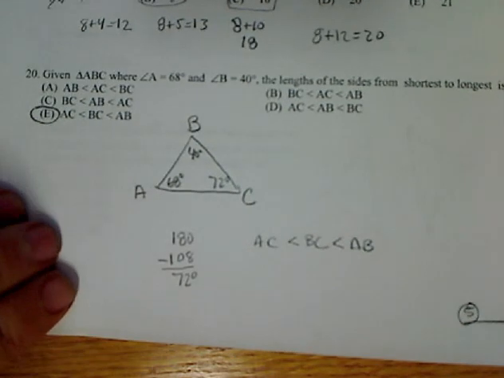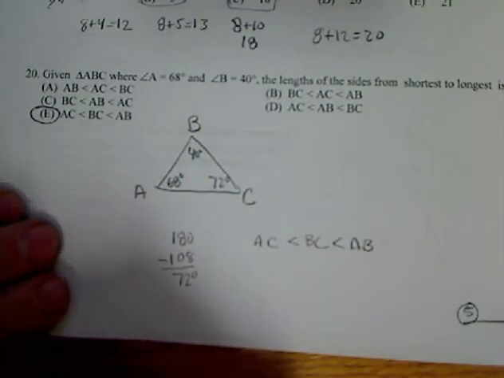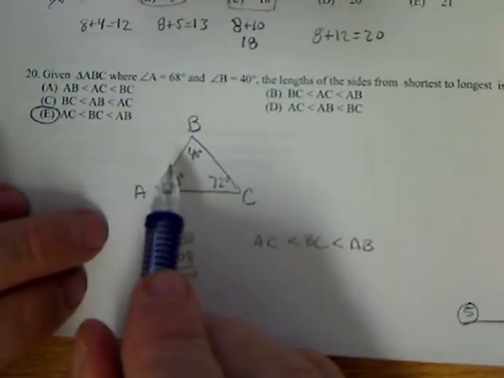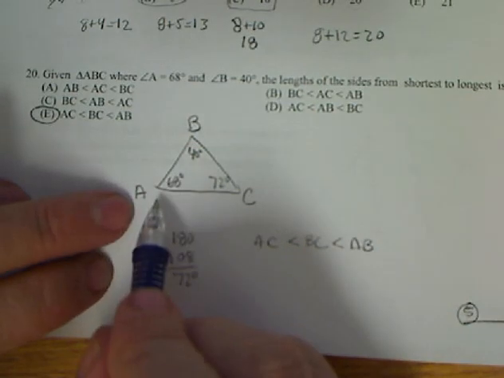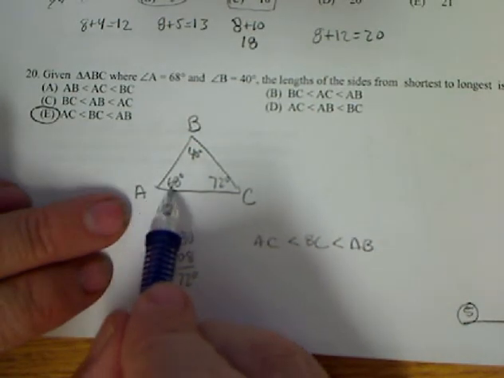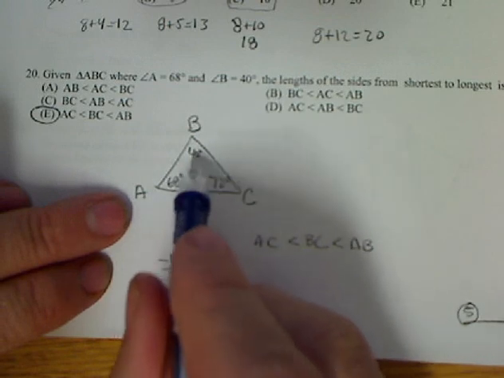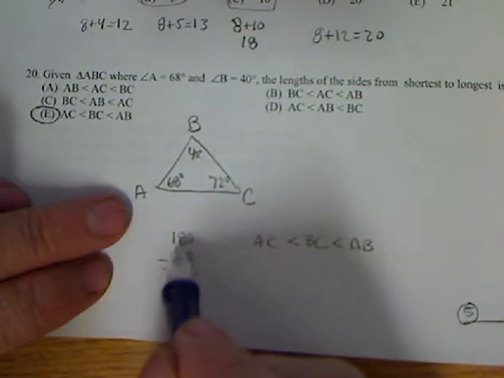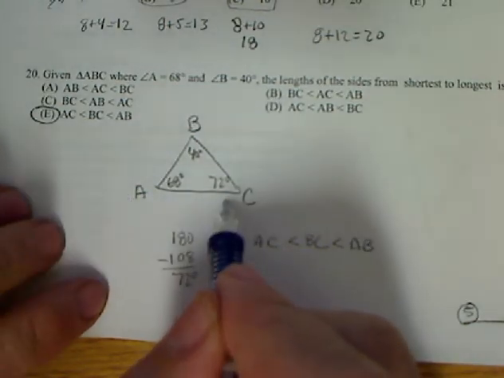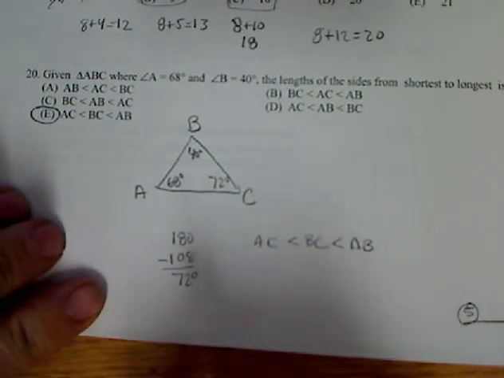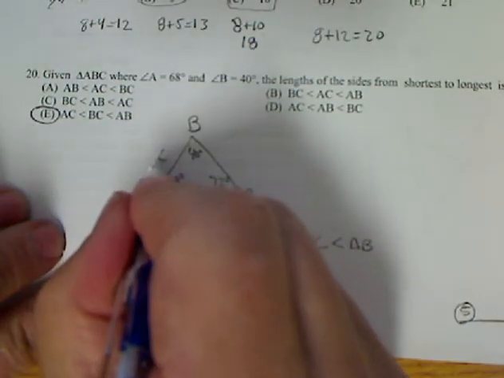For problem number 20, what you need to do is draw out a triangle and fill in your angles. We're told that angle A was 68, angle B was 40. Add these together, I get 108. Subtract it from 180. My missing angle is 72. Your largest side is opposite the largest angle, so my largest side is AB.